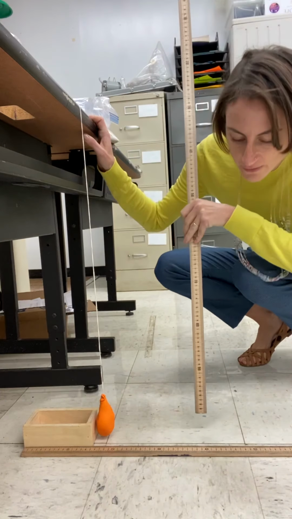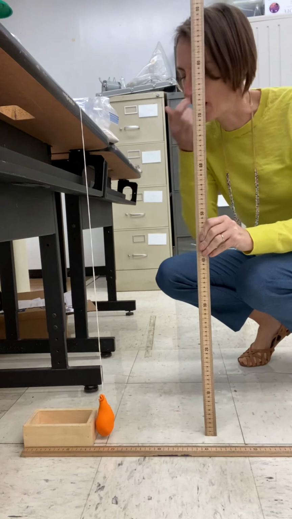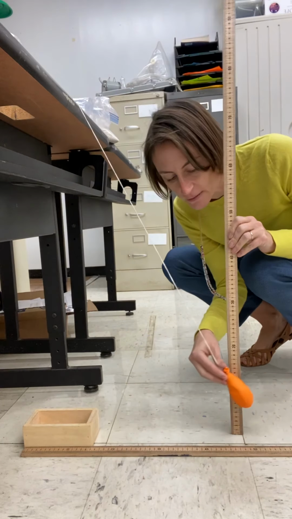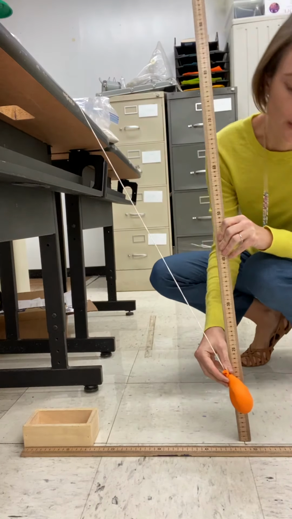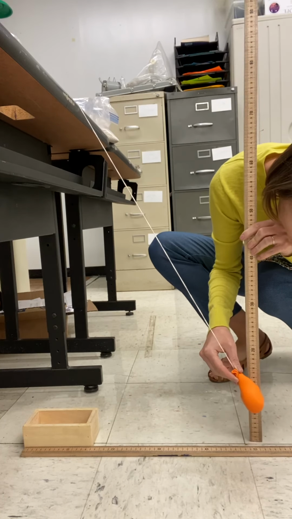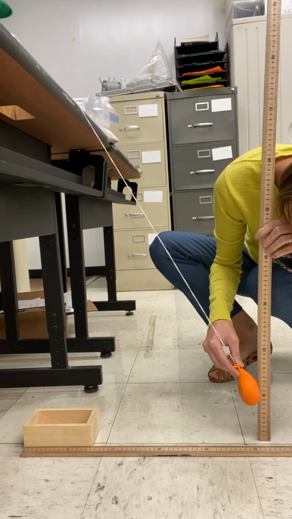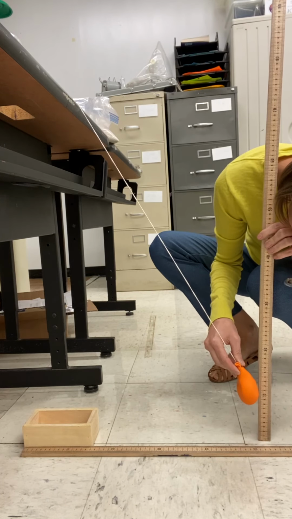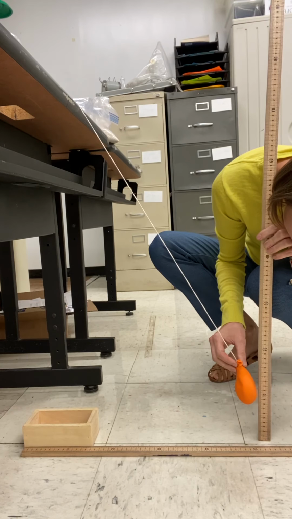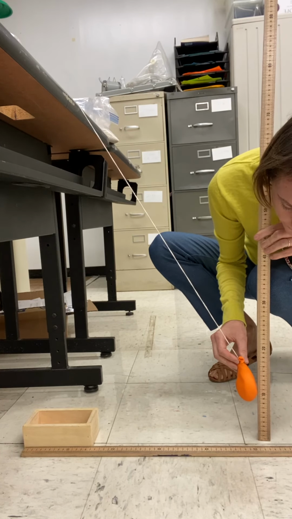You have to have the same height if we want our data to be able to be duplicated. All right. So I will say our center of mass is going to be around 12 centimeters, and I'll hold it here each time.